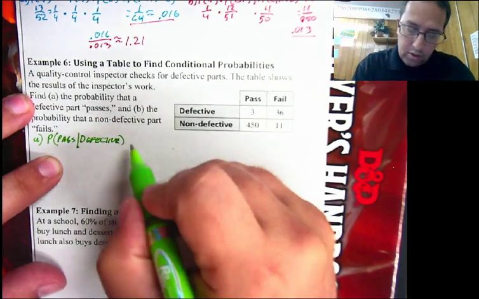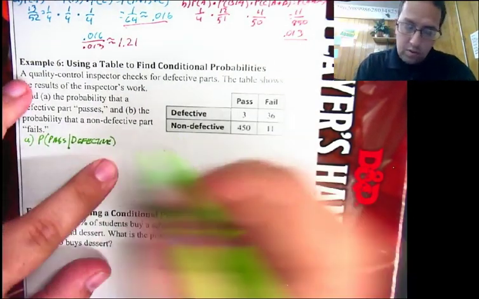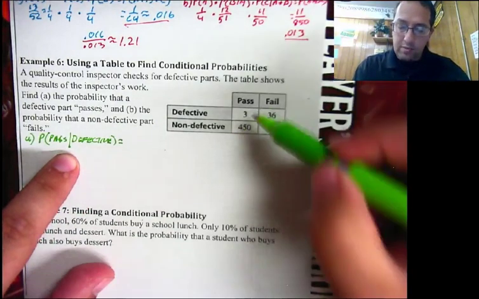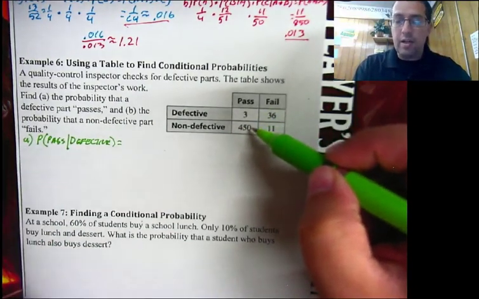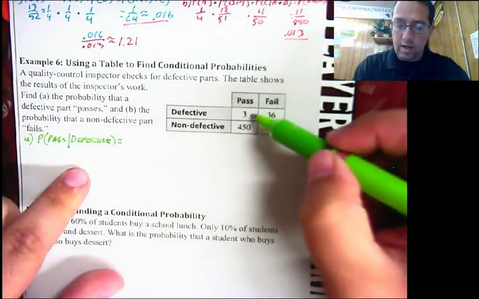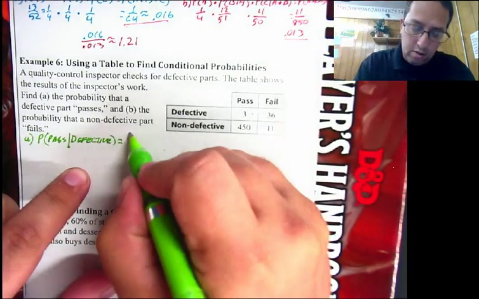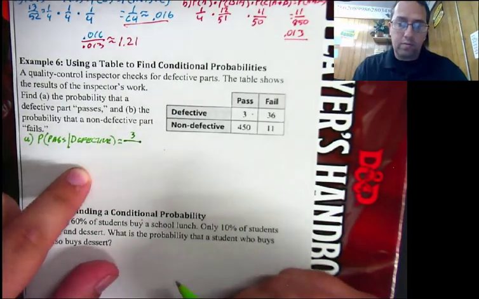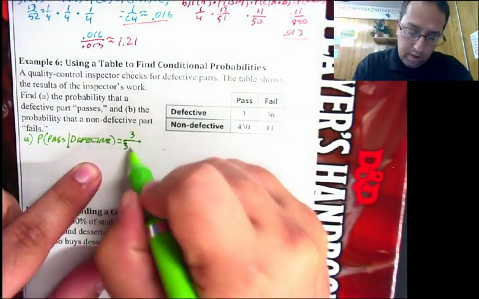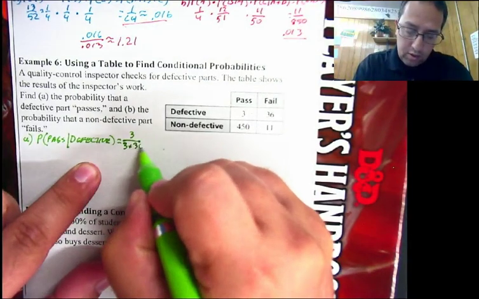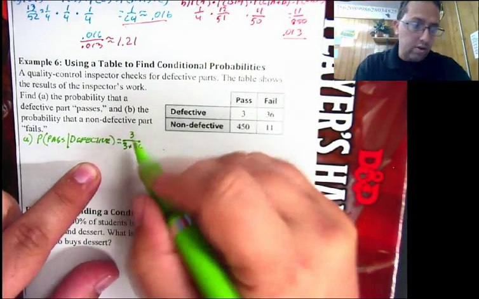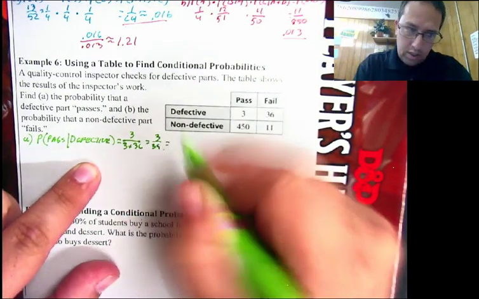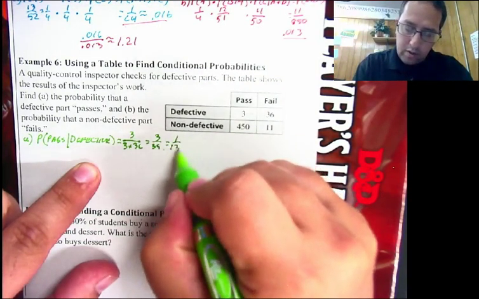All right. So what that means is we're going to have the probability that it passes, well, that would be both of these, but it has to already be defective. So it has to already be that one. So we're only looking at the 3. Out of how many defective parts were there? Well, there were 3 that passed plus 36 that didn't. So we've got 3 over 39, which is 1 out of 13.